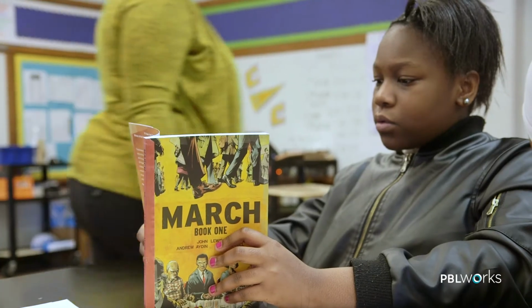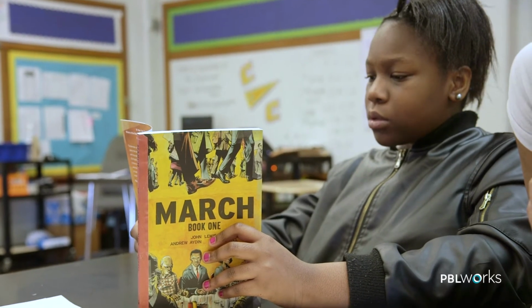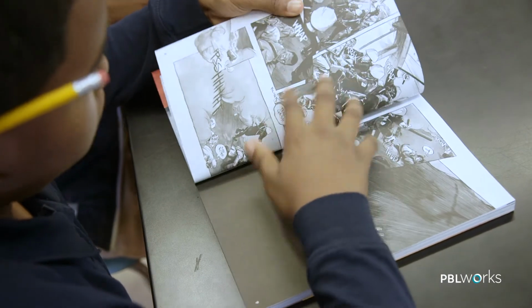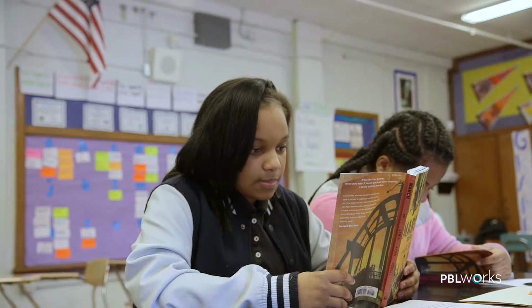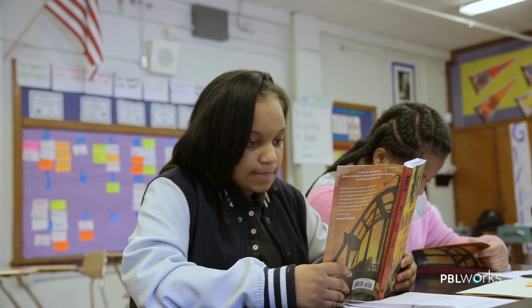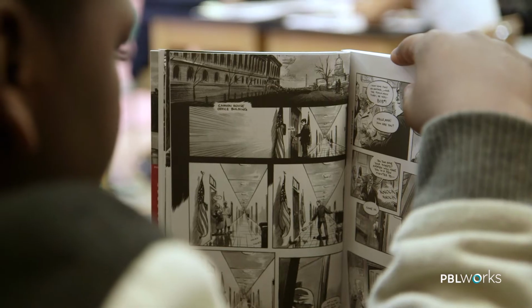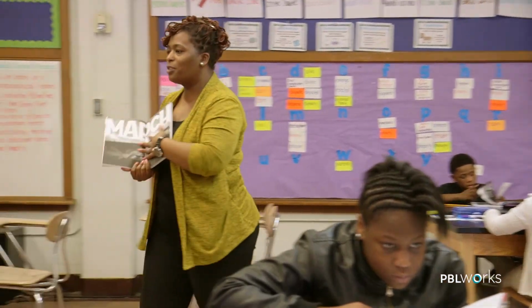And now we're going to look at a particular book. This book is going to guide our work for our project. We started looking at the book March by John Lewis, and in this book he talks about his journey from childhood to the civil rights movement and the part that he played. And then it tells me the story is called March.